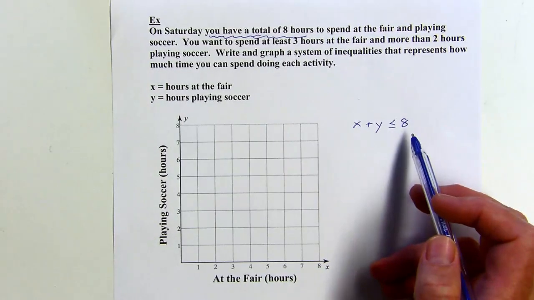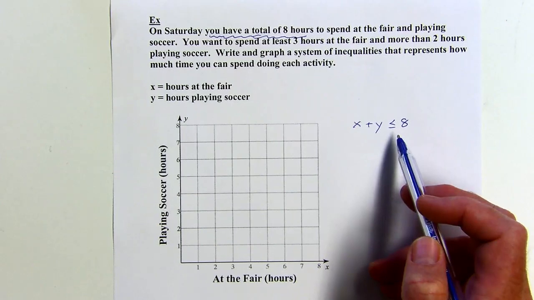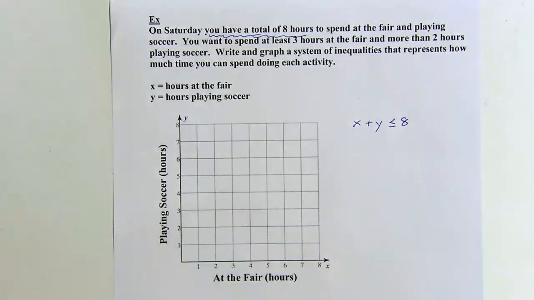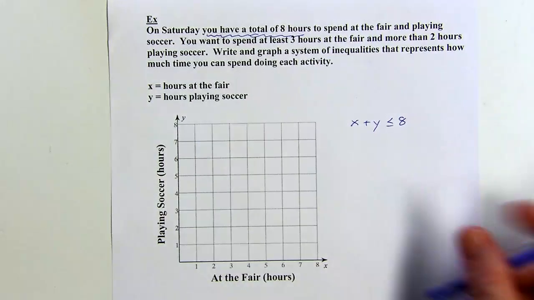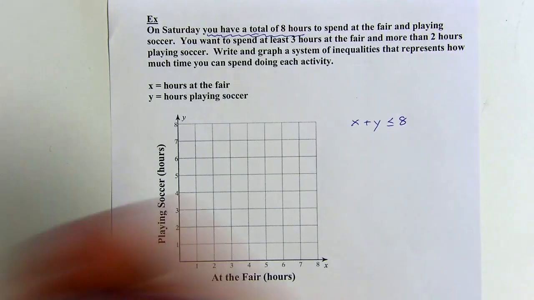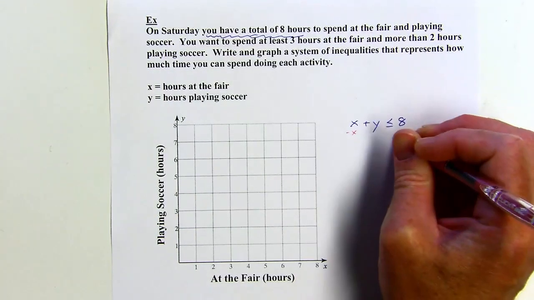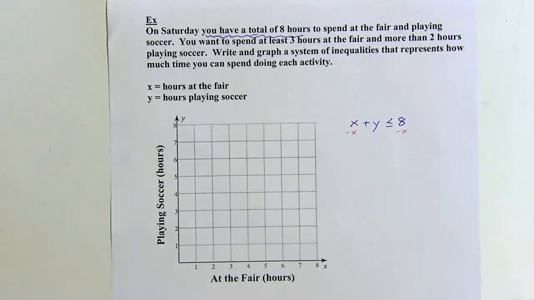We could use up all 8 hours, but we could also use less than 8 hours doing those activities, right? We don't have to use up the whole 8 hours. So I've got an inequality just from that, okay? So let's go ahead and graph this one right now. There are other inequalities, but I'm going to put this in y equals mx plus b form, in slope-intercept form, by subtracting x from both sides.